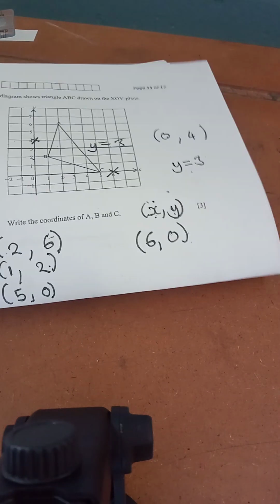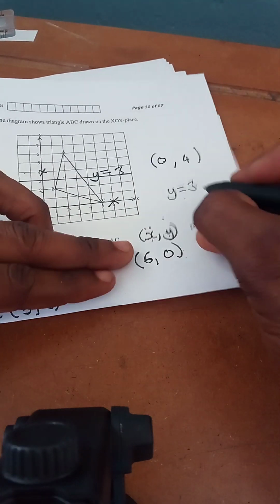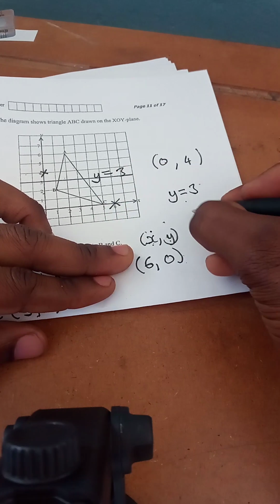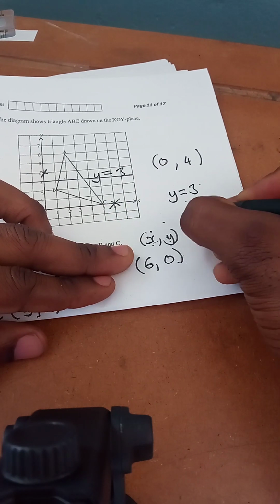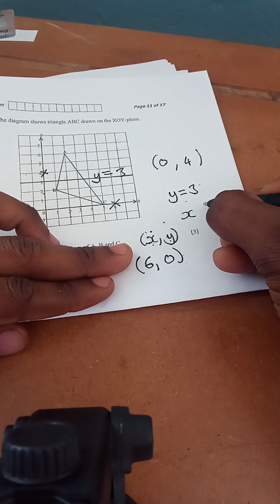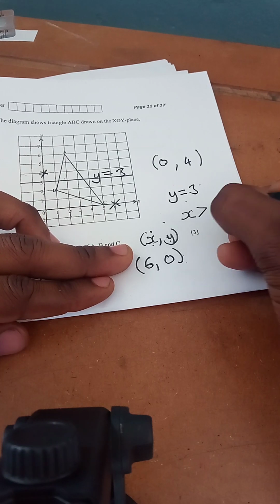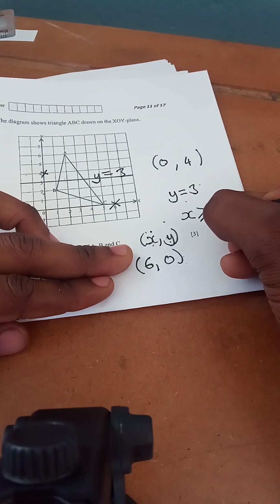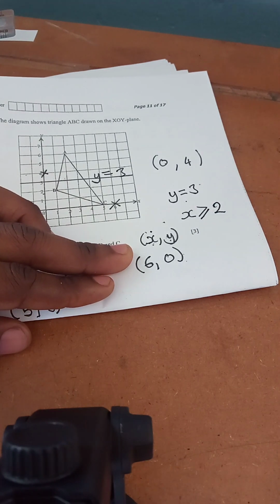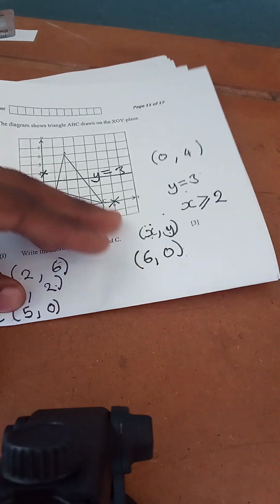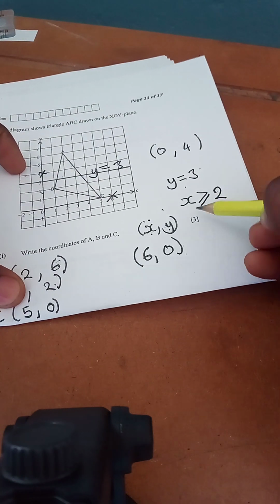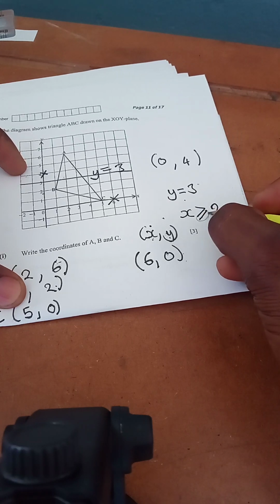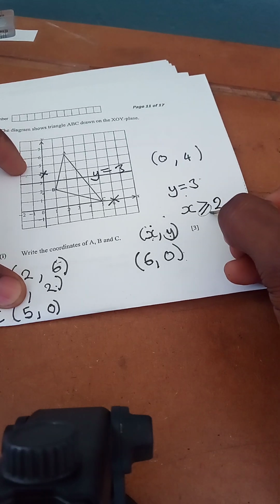Okay, let's try out another one. Maybe before we try out another one, let's say you were required to draw another line here. Let's say the line is x is greater than or equal to 2. So to draw this line, as you can see, we have an equal sign there. It's greater than or equal to 2.